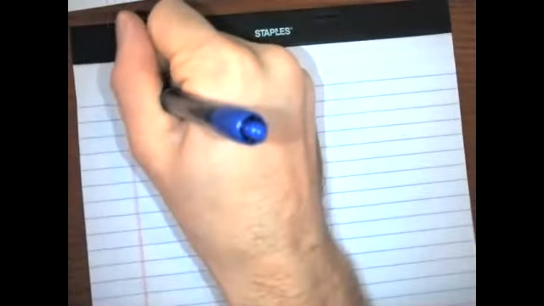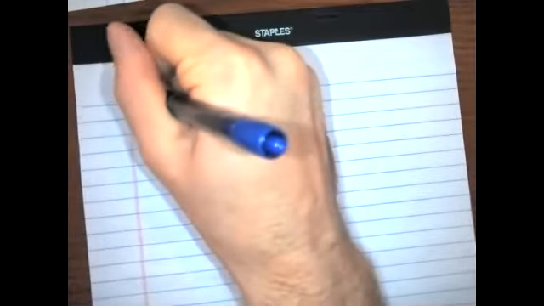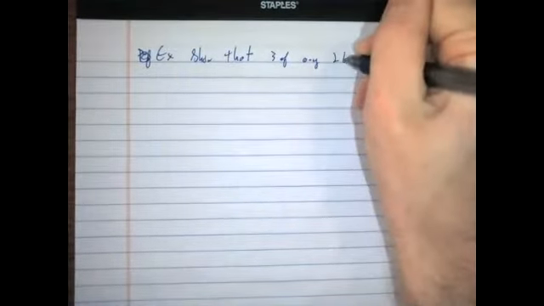Okay, let's do another example of proof by contradiction. Example. Show that 3 of any 25 days must fall in the same month of the year.